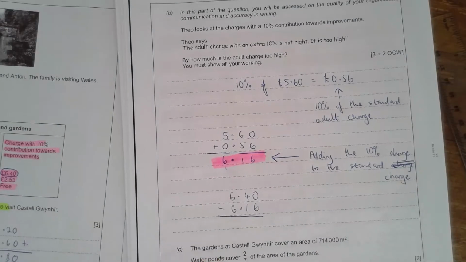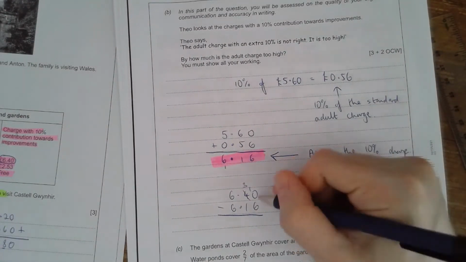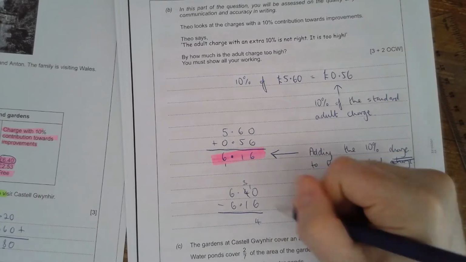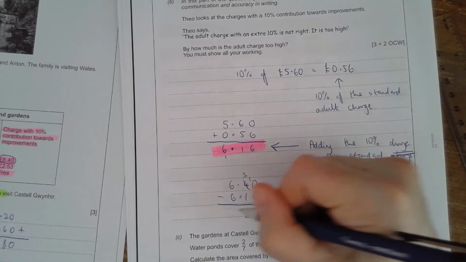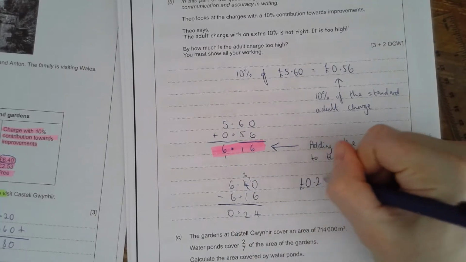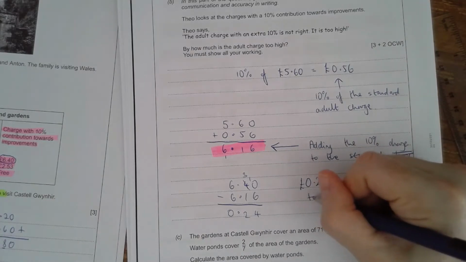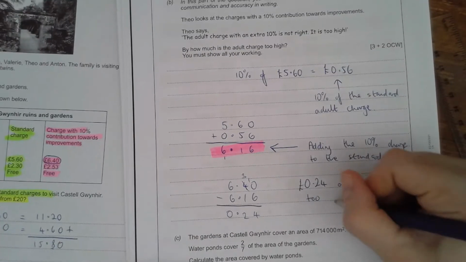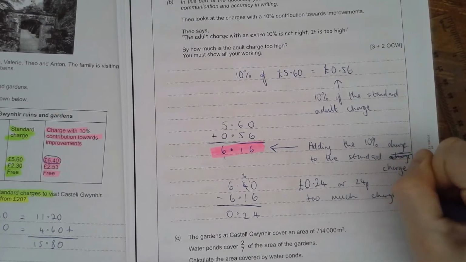Could use the method I used previously, or here, because it is such a nice calculation, I don't have lots of zeros I need to cancel out. I'm just going to use my column subtraction. So 10 take away 6 is 4, 2, 0. So it is 24p too much charged. So Theo was right.